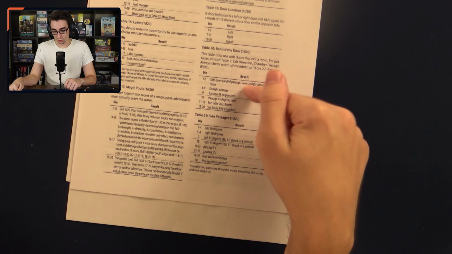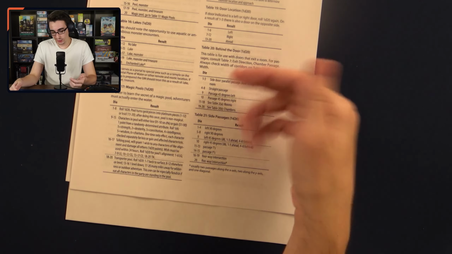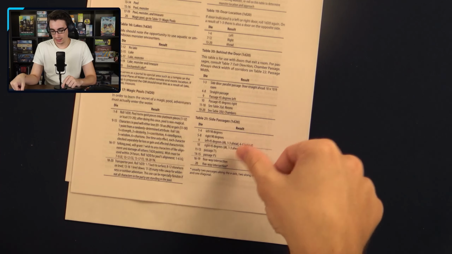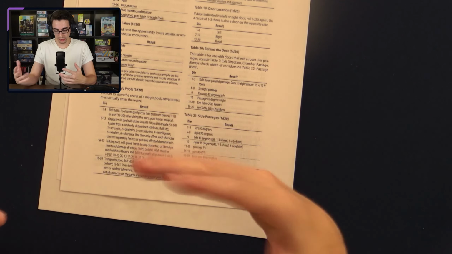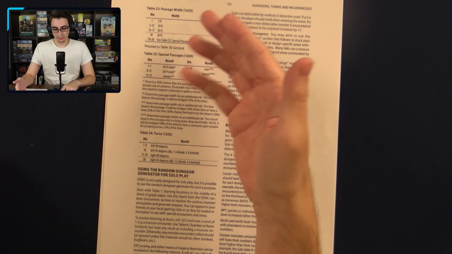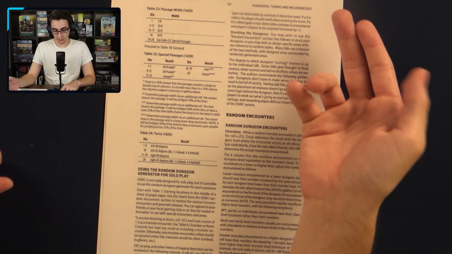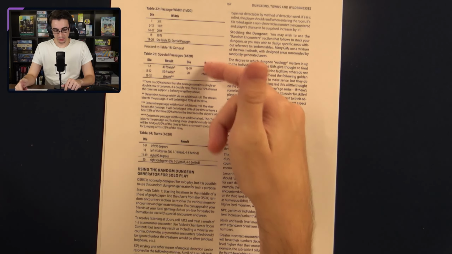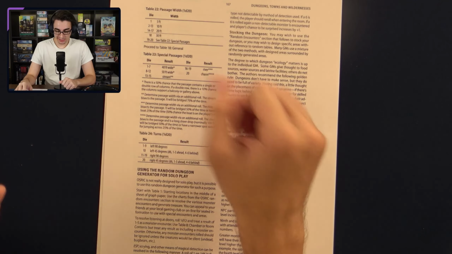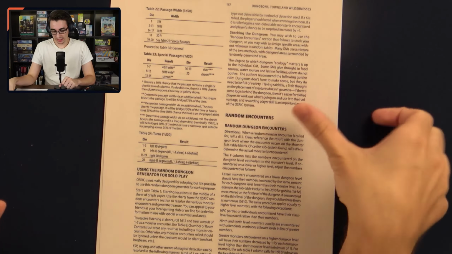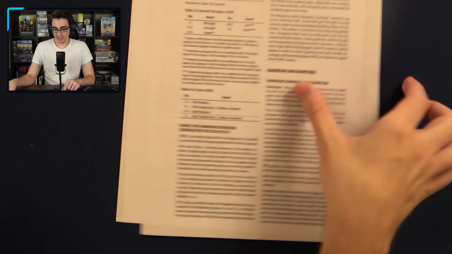You also have a behind the door table. So whenever you have a door, you can roll on this to see what's behind the door. You have a little D20 table regarding side passages and what they do. Then you have a table up here for passage widths, which is pretty handy to have. You have another table here for special passage widths. So if you have a special type of passage, I guess you roll on that table. And then finally, you have a table over here for turns. So whenever a passage turns, I believe that's the table you reference. And that's pretty much it.